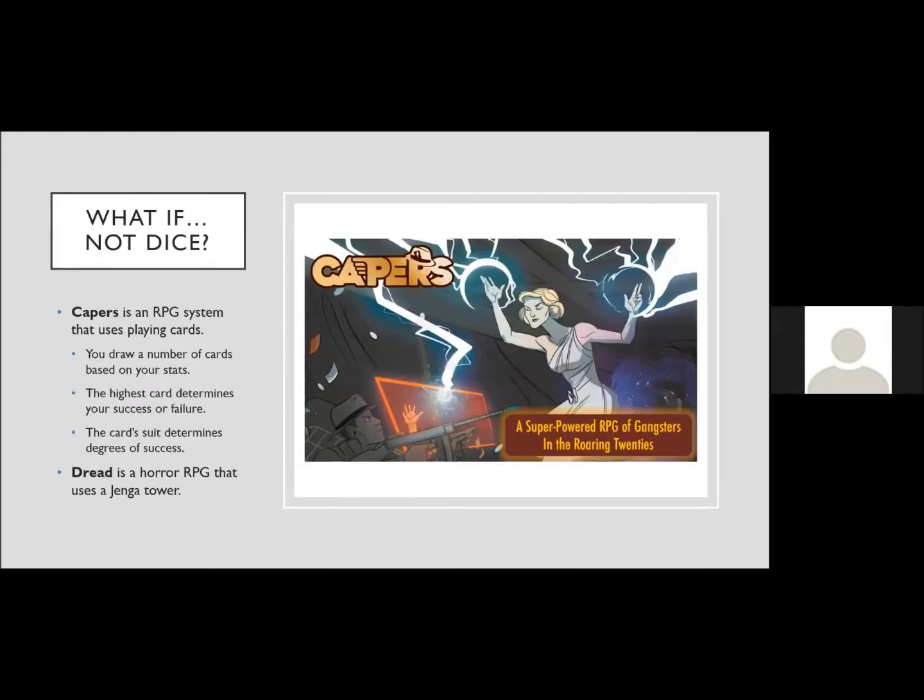One of my game design mentors, a guy named Craig Campbell, made Capers, an RPG that uses playing cards instead of dice. The way it works is you draw a number of cards based on your stats, kind of like a roll and keep system, and the highest card determines your success or failure. However, the suit of that card determines your degrees of success.